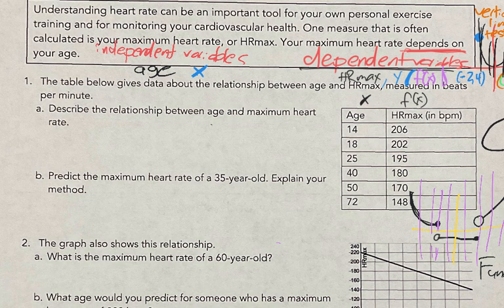When age goes up, the max heart rate goes down. Yeah. Or an inverse relationship. But hey, we don't have to say that. Plus, the reason I like Hope's answer a little bit better too is because it gives context to the situation.